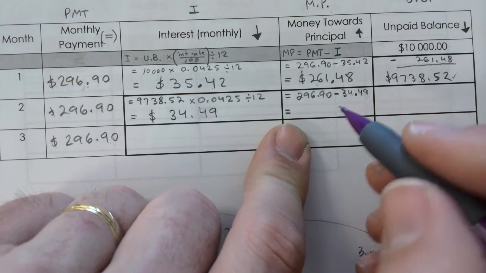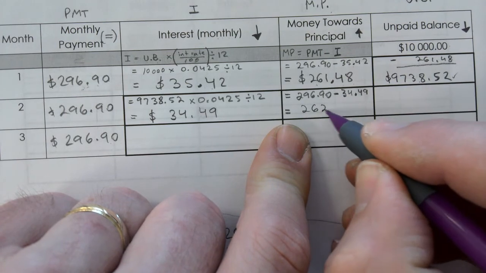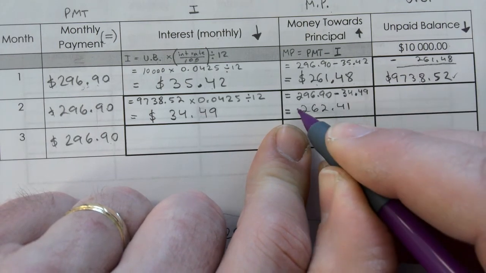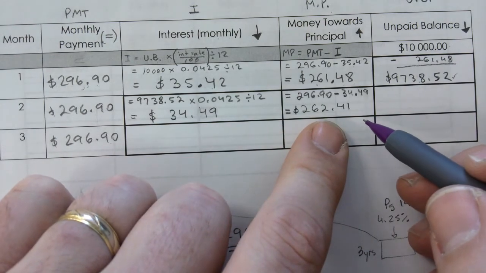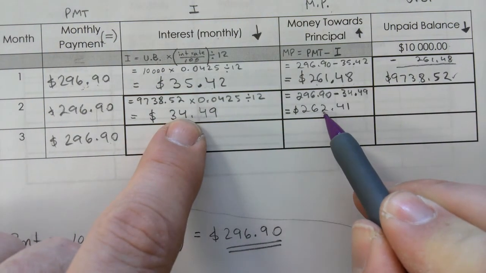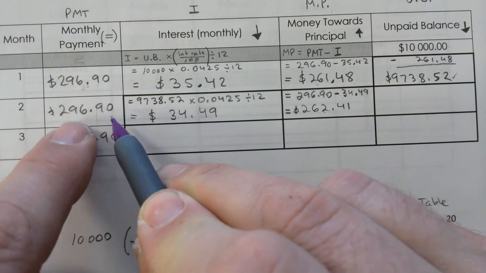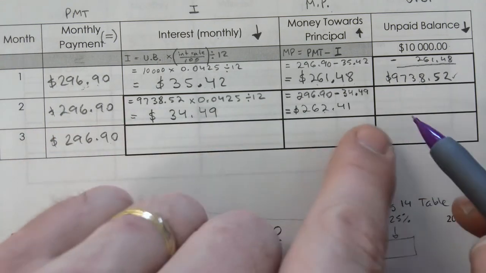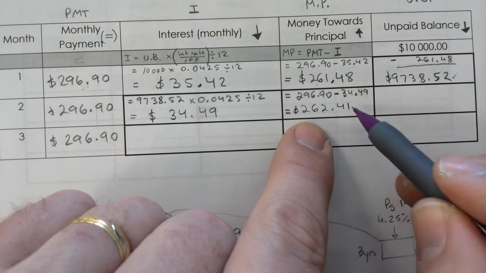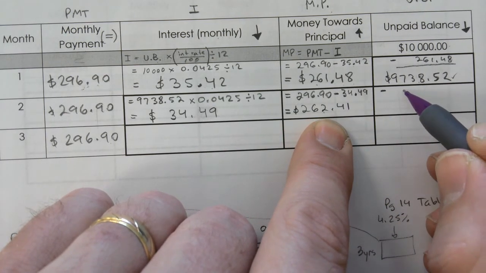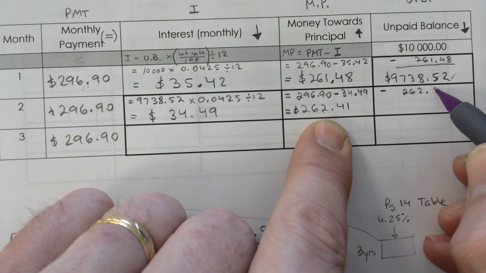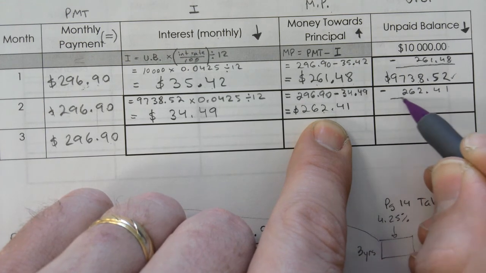That's $262.41. Don't forget the dollar sign. So again, these two make up their payment. And the principal portion of that payment goes towards knocking down your unpaid balance, right? But you still owe them.